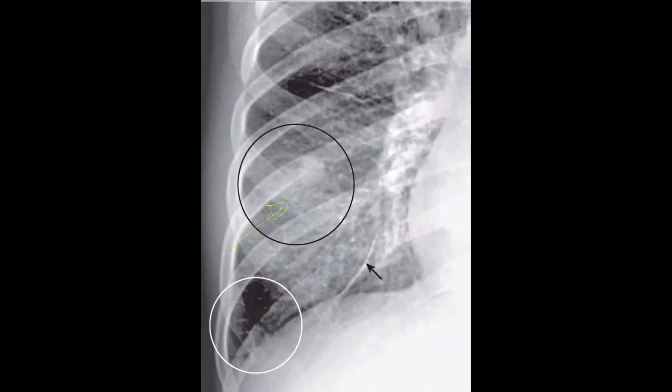So this black circle represents increased bronchovascular markings, and the white circle represents curly B lines, which are thickened interalveolar septi full of fluid. And this represents congestive heart failure.